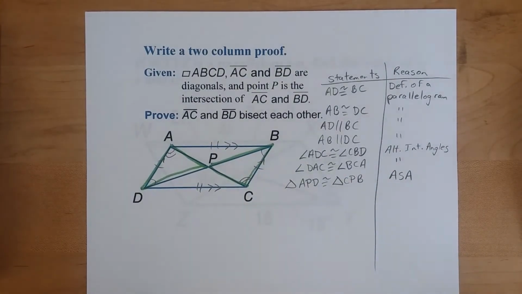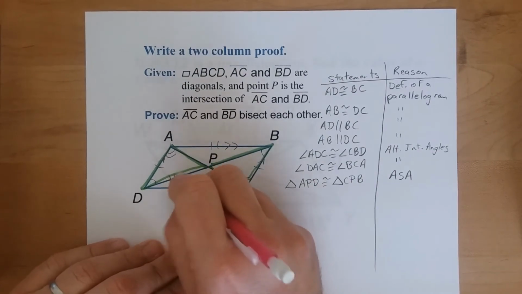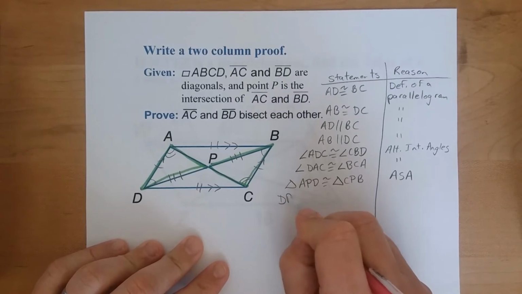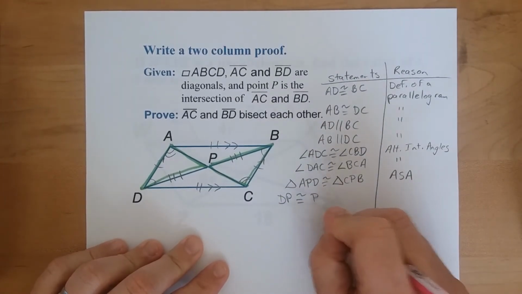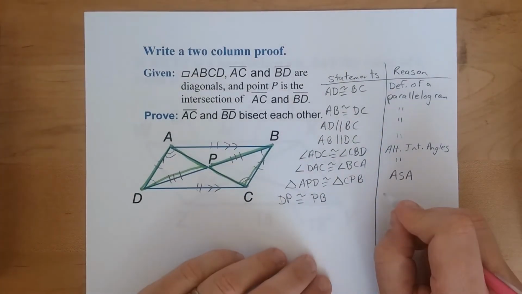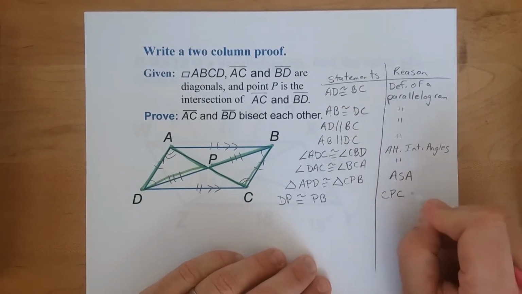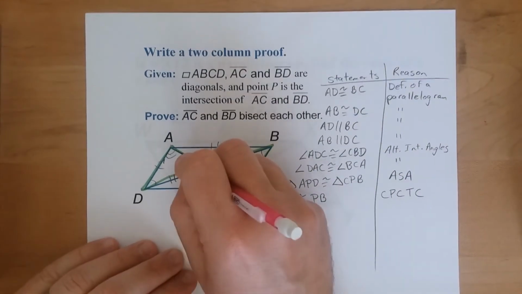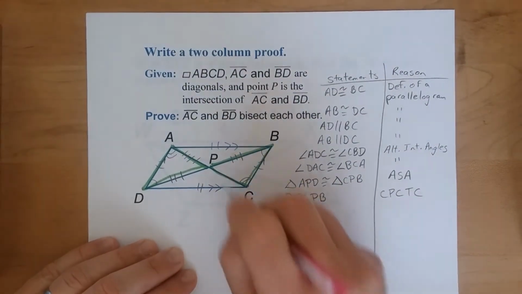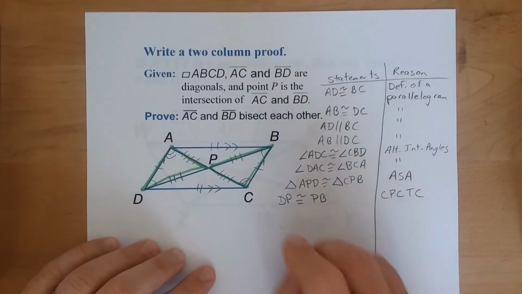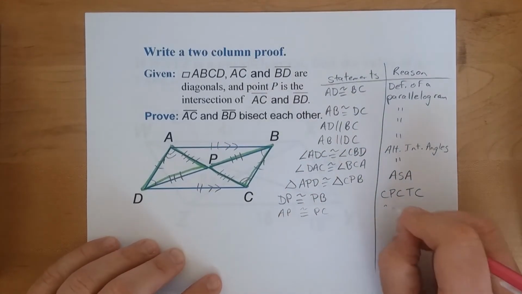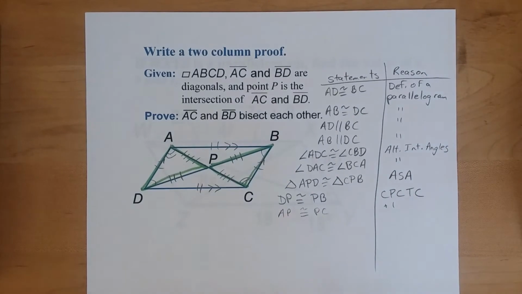Now, if I have that, I can go ahead and say that these segments are congruent. How do I now know that DP is congruent to PB? Because corresponding parts of congruent triangles are congruent. CPCTC. We remember that from chapter 4, hopefully. And likewise, I know that AP is congruent to PC for the same reason, because corresponding parts of congruent triangles are congruent.